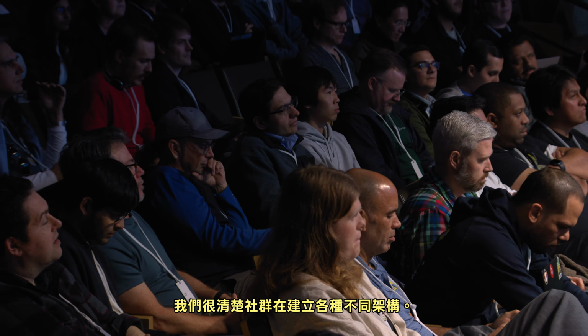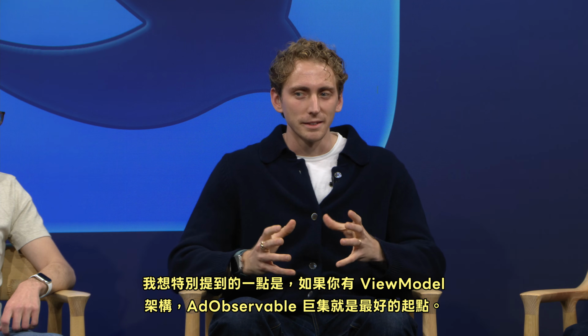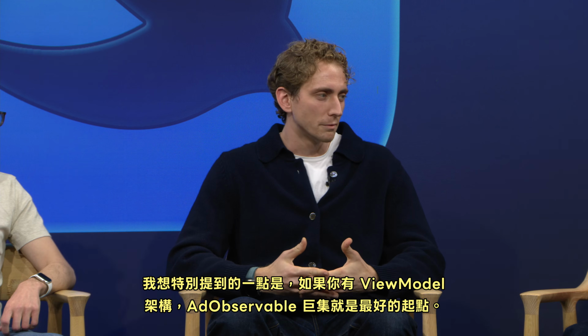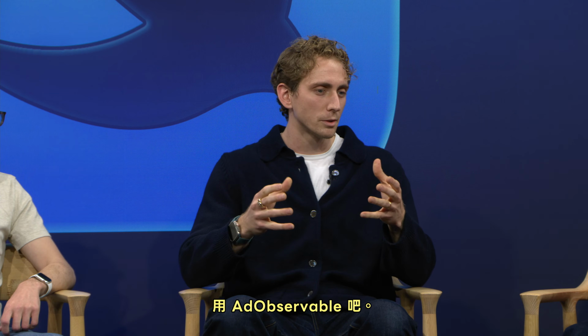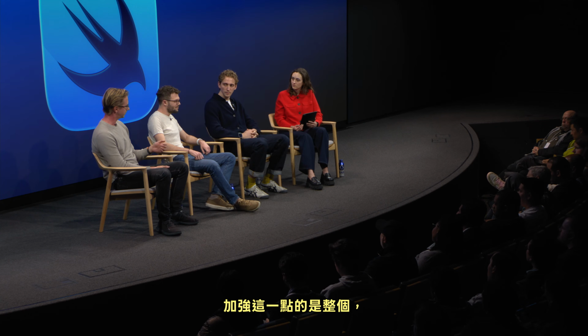We're well aware of all the architectures the community is building. One thing I like to call out is that the @Observable macro is the place to start if you've got a view model based architecture. Use @Observable, that atomic building block, and its first-class integration with SwiftUI to build your view models. And Observable can then be used in UIKit without loss of generality, which is really nice too. Reinforcing this, one of the key goals is interoperability.